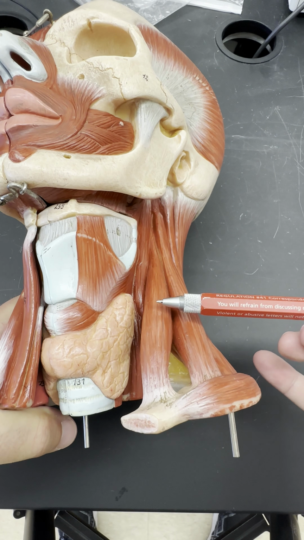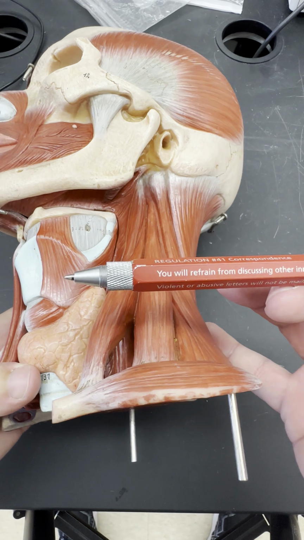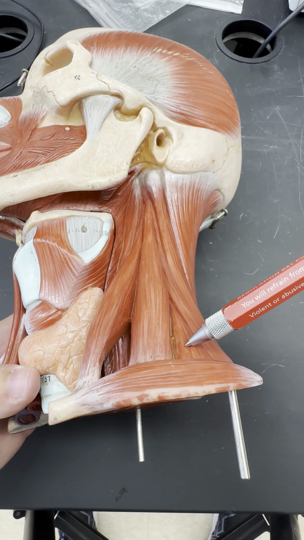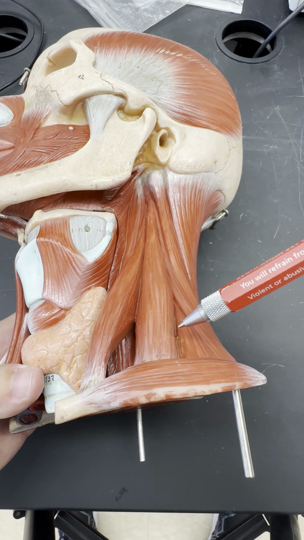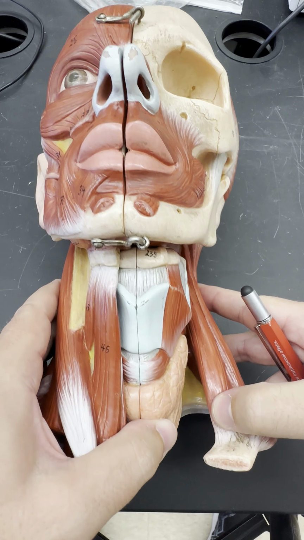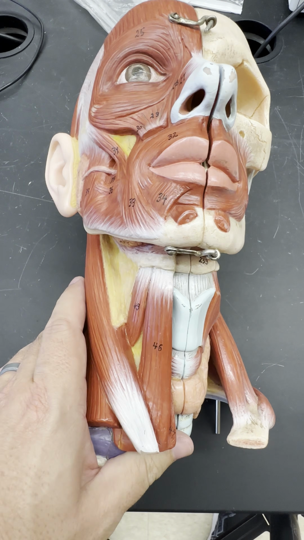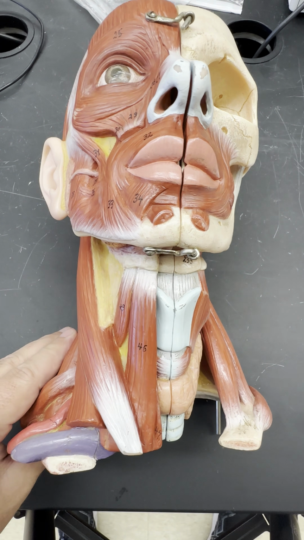Deep to all of these muscles, we have three sets of muscles called the scalenes: the anterior scalene, the middle scalene, and the posterior scalene. The scalenes insert onto rib 1 or 2 and are going to help to elevate the ribs during deep breathing.